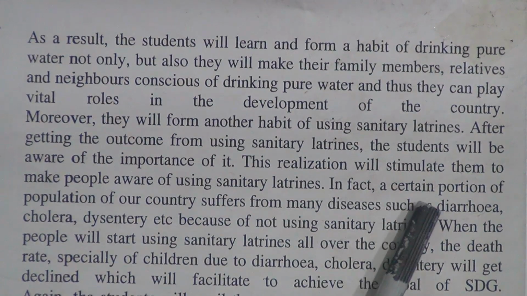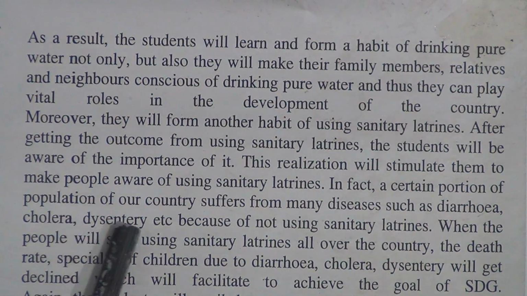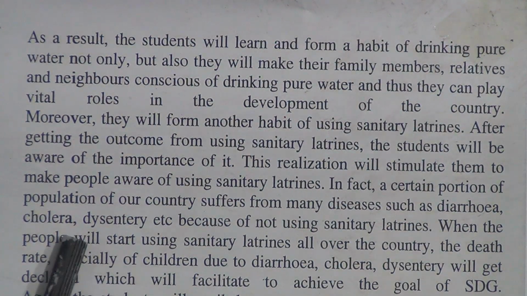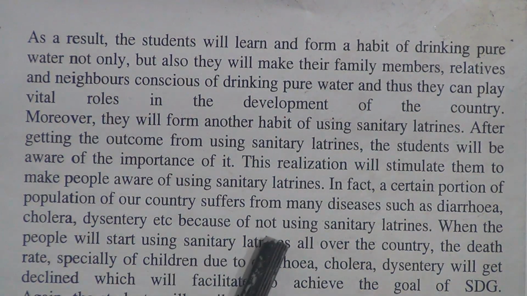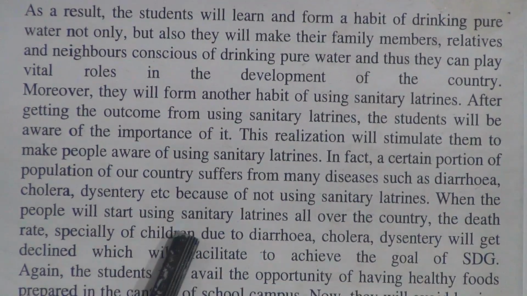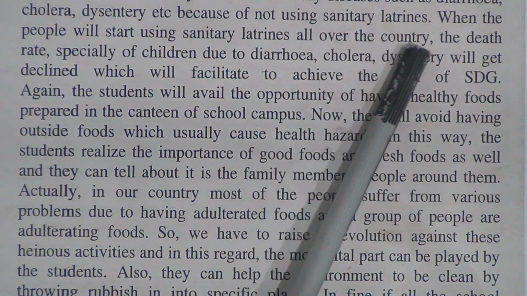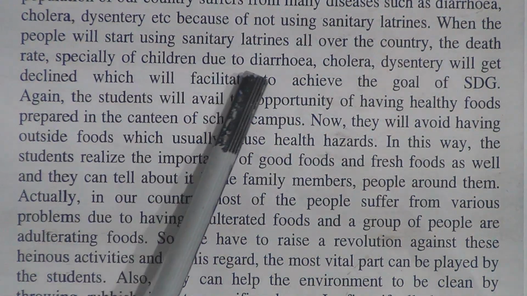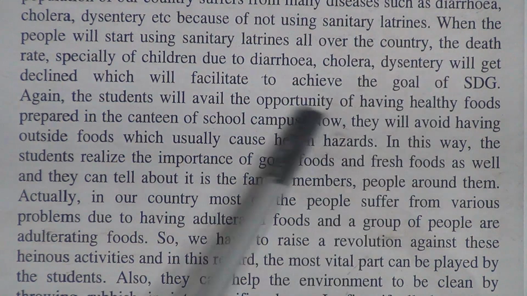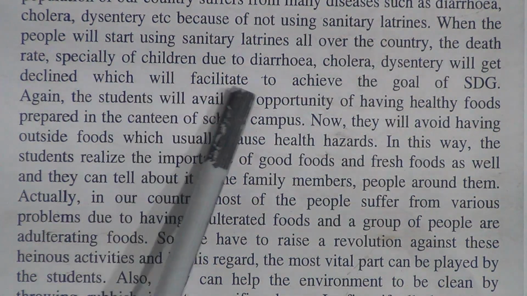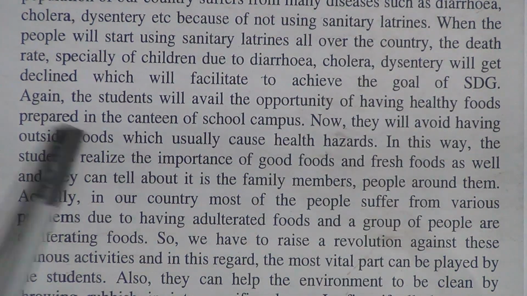In fact, a certain portion of populations of our country suffers from many diseases such as diarrhea, cholera, dysentery, etc. because of not using sanitary latrines. When the people will start using sanitary latrines all over the country, the death rate, especially of children due to diarrhea, cholera, dysentery, will get declined, which will facilitate to achieve the goal of SDG.